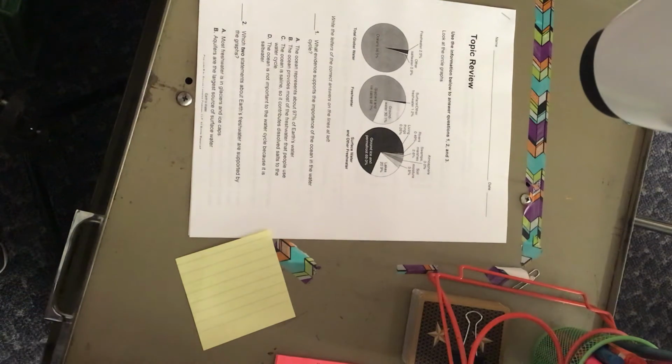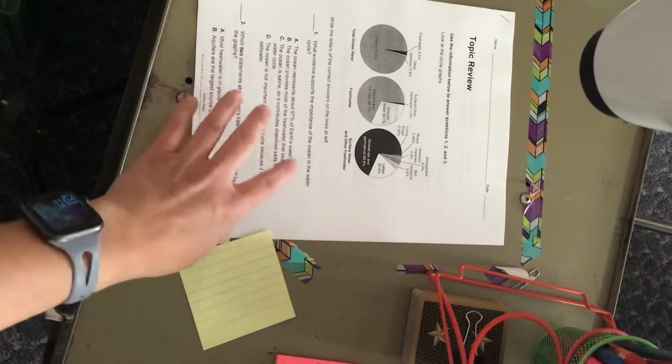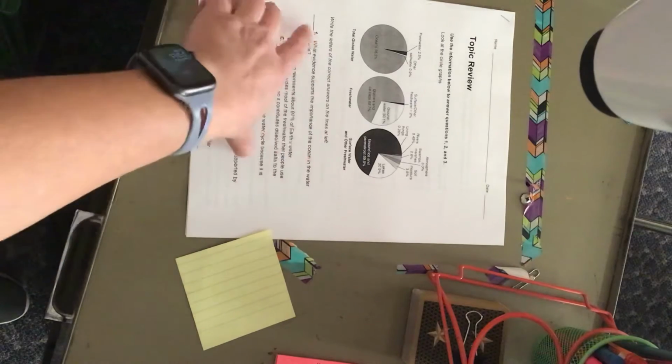Looking at number 1. So it says, look at the circle graphs. And so you have 3 circle graphs. This is also stuff that you saw in your interactivities for science. And it says, write the letters of the correct answers on the lines at the left.